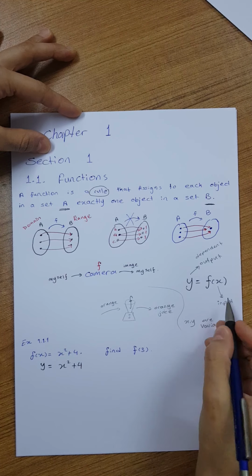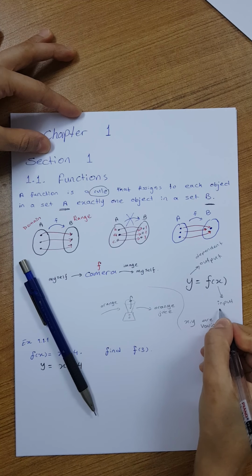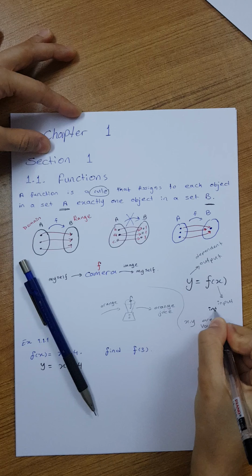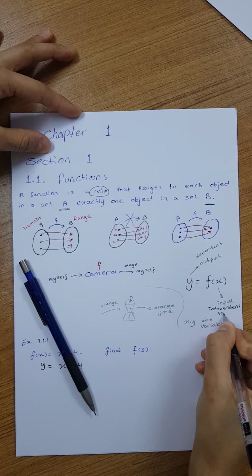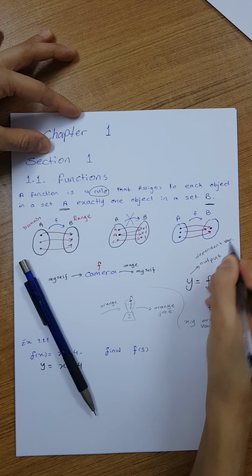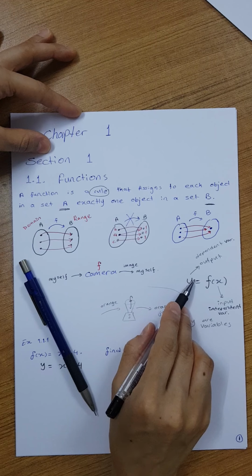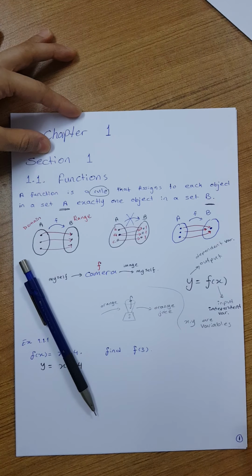The x is the independent variable, sorry. And the y is a dependent variable. Why is this one called a dependent variable? Because it's depending on the value of x that I'm inputting into the function.